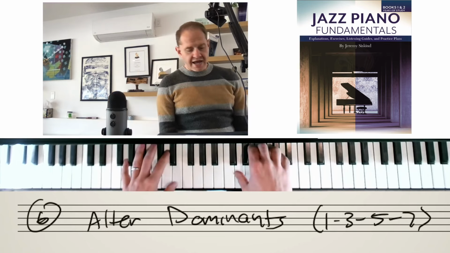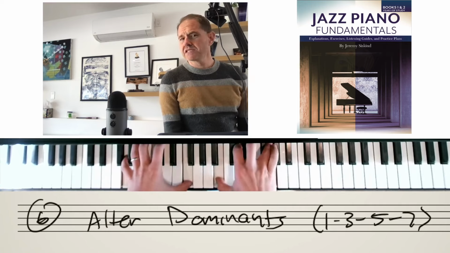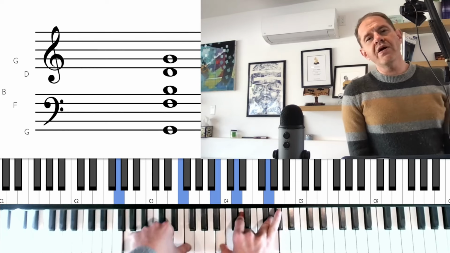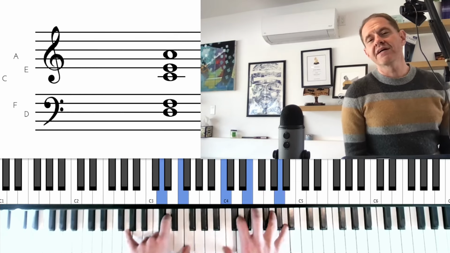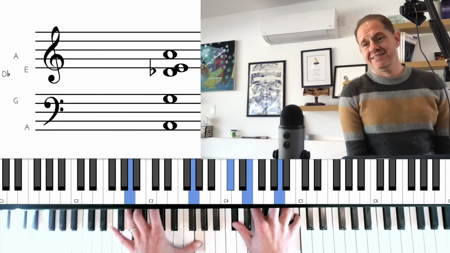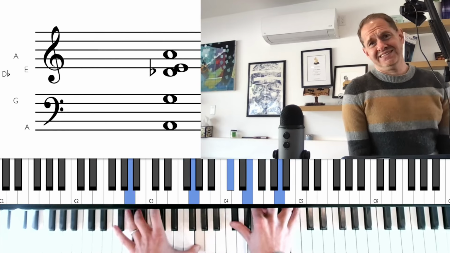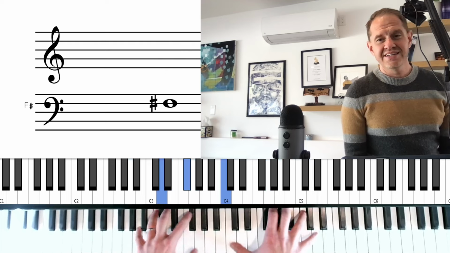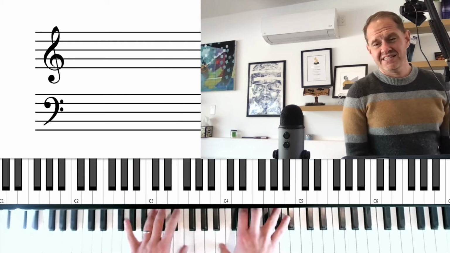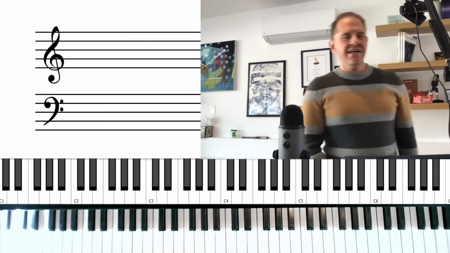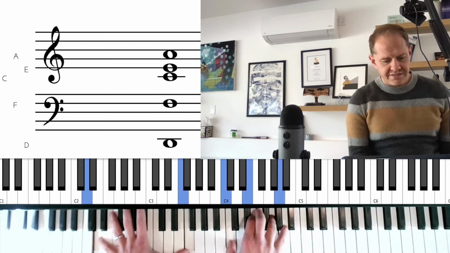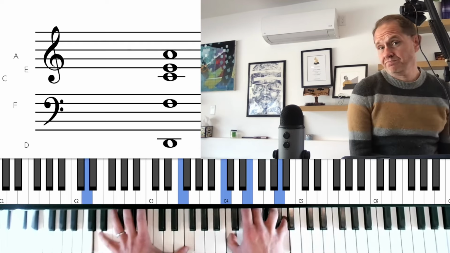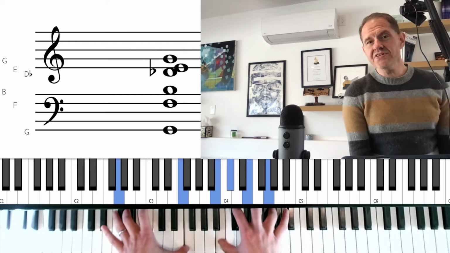I'll demonstrate. So if I'm playing Satin Doll, if that's the second chord, and here you can see, I'm just playing the 1, 3, 5, 7 of G7. Ugh. That's the 1, 3, 5, 7 of A7. That one sounds okay. It's feeling a little bare, so I'm going to try to add maybe that D flat, or maybe that E is the 13th at least.